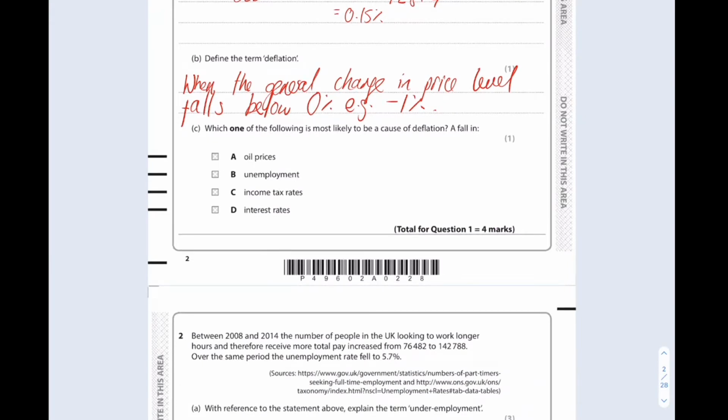Which one of the following is most likely to be a cause of deflation? A fall in interest rates? No, that would increase inflation. Income tax rates, again, increase inflation. A fall in unemployment means a rise, hopefully, in employment, which then would cause a higher disposable income. So these would all cause an increase in inflation, so we can cross those out. So the answer is A fall in oil prices. That would reduce cost-push inflation, oil being a key determinant in production.